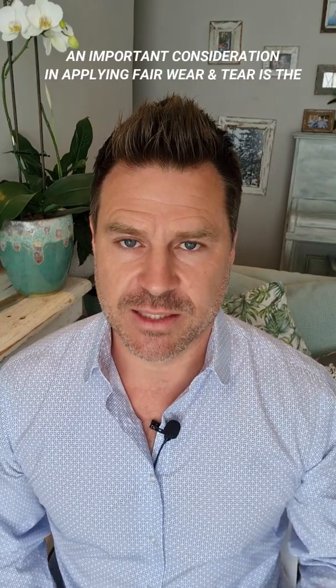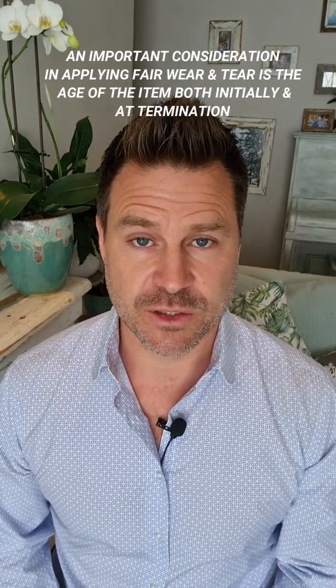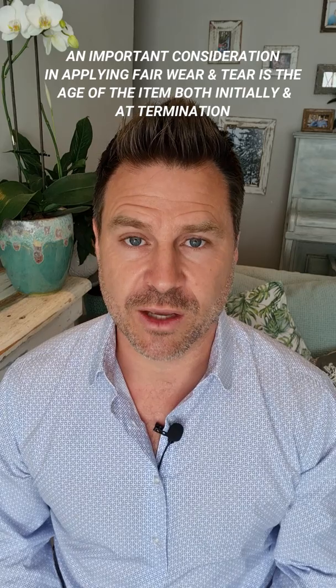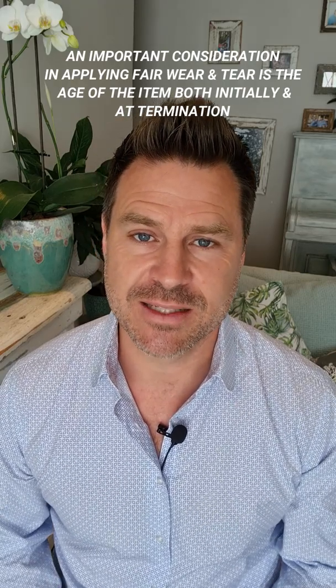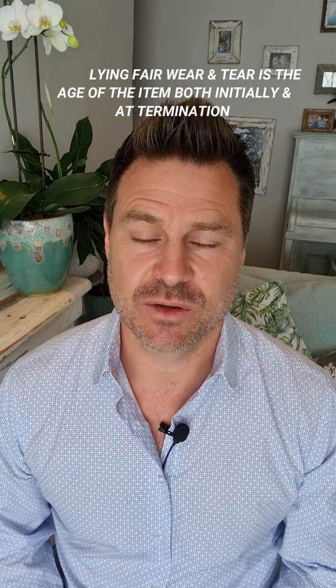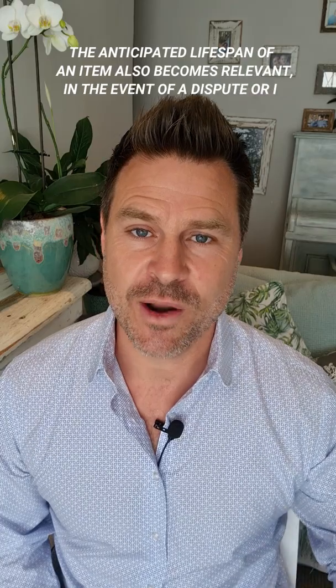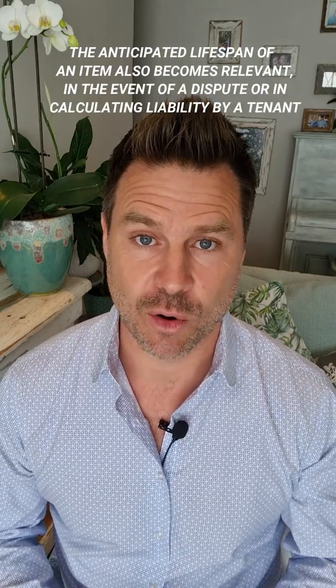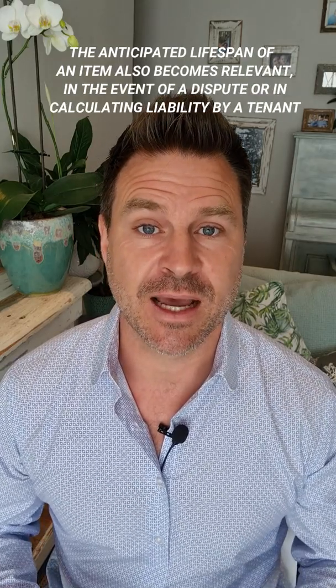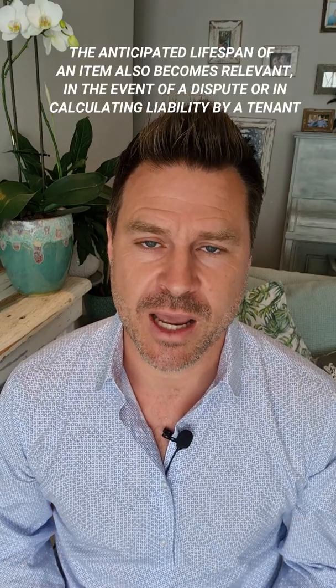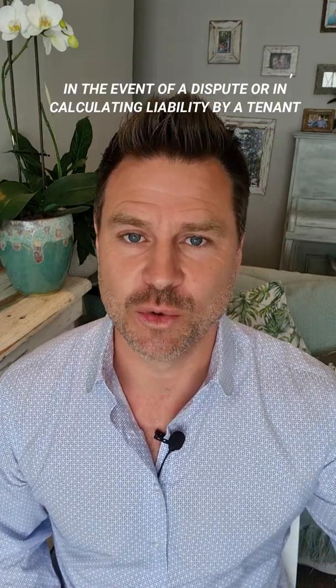Another very relevant consideration is the age of an item at the incoming. This means, for example, if a carpet, which usually has an 8 to 10 year lifespan, is 5 to 6 years old at the time of handing it to a tenant, and the tenant consequently stays 3 years and the wear and tear on that carpet means it is now kaput, the tenant certainly wouldn't be liable to replace the carpet to a new condition.